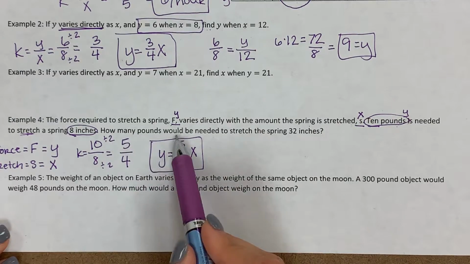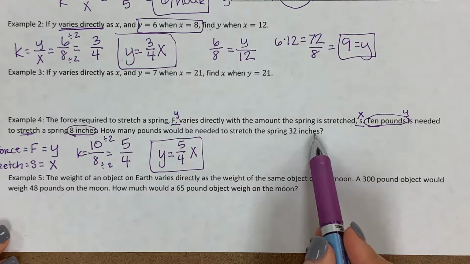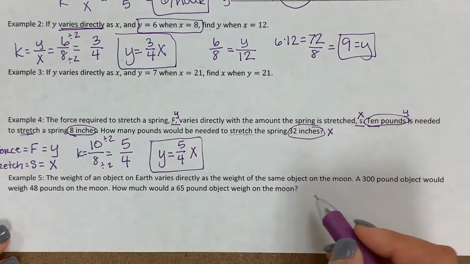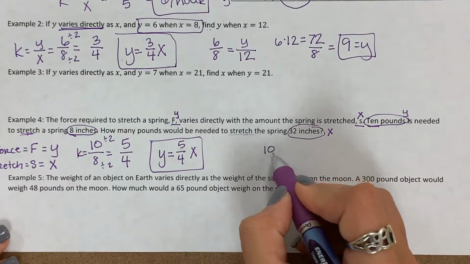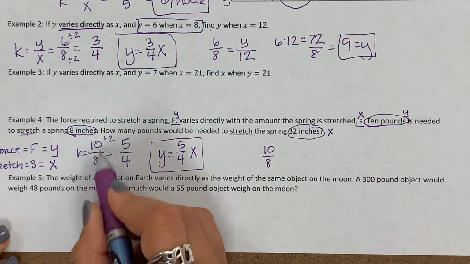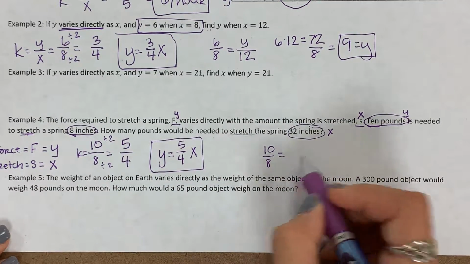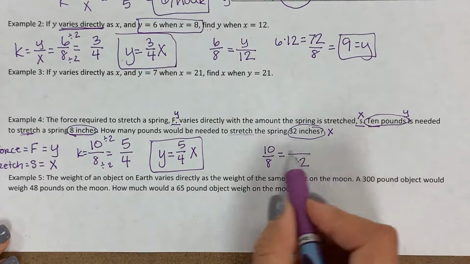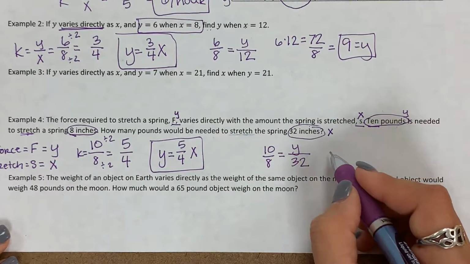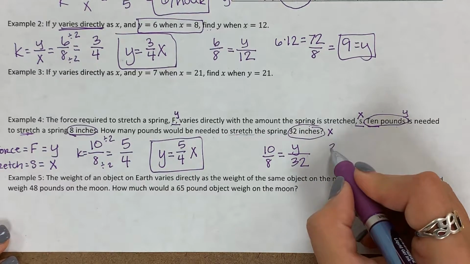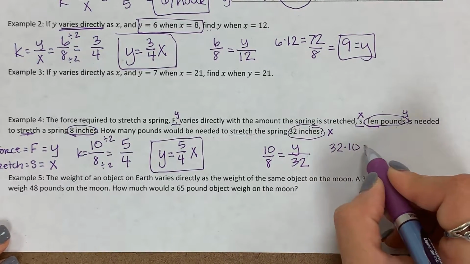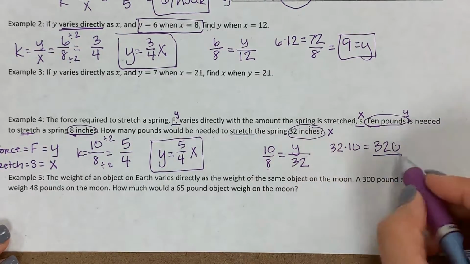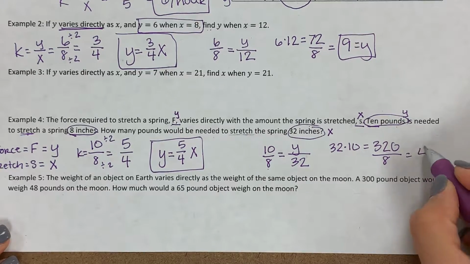Next, it says how many pounds would be needed to stretch the spring 32 inches. Notice this says stretch 32 inches. This is our x. So when we set up our proportion, we have 10 over 8 from the original. We're going to set that equal to the new one. They give us the x, so we have 32 on the bottom, and our y is missing, so that goes on top. Once again, we're going to cross multiply. 32 times 10, which equals 320. And then we're going to take that and divide it by this 8, which is going to give us 40.